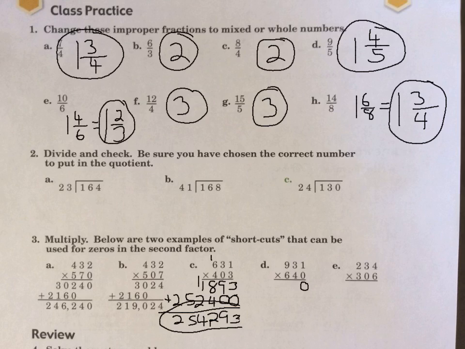4 times 1 is 4. 4 times 3 is 12, carry a 1. 4 times 9 is 36, plus 1 more would be 37. I'm going to erase my 1 at the top there. And now we'll do our hundreds place, which means we need 2 zeros.